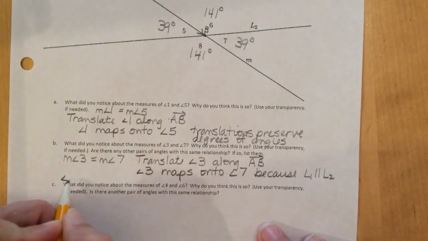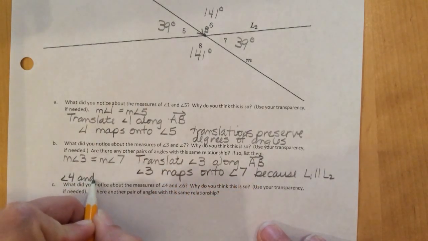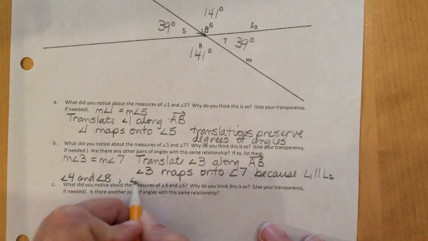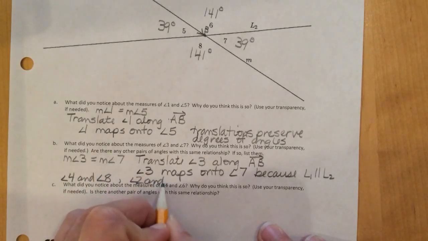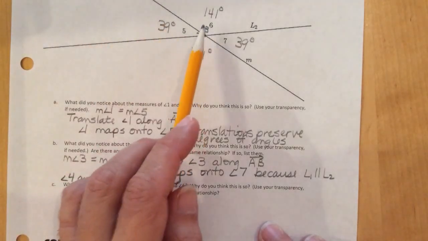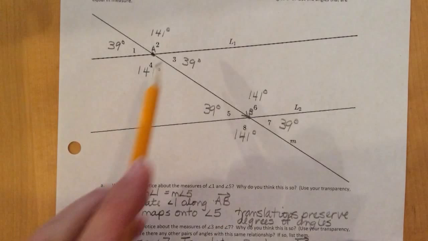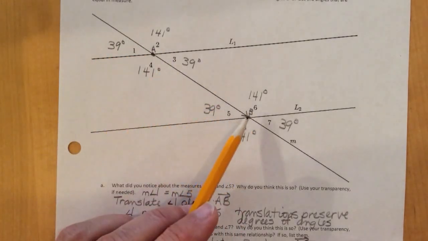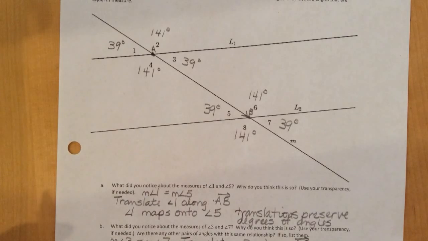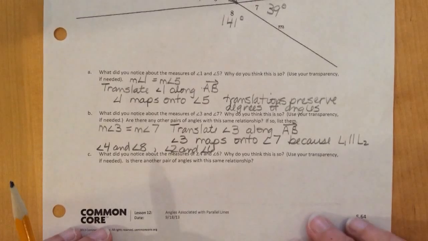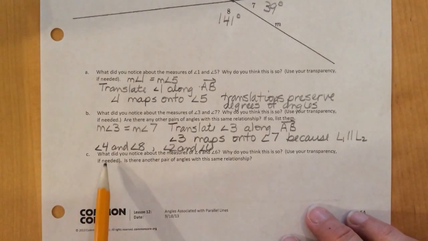So we've got angle 4 and angle 8, and then angle 2 and angle 6. So here's 2 and 6 that we could prove by translation along vector AB that they would be equal in measure or congruent angles. All right, because degrees of angles are preserved.